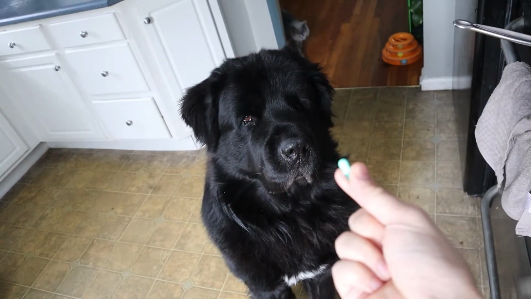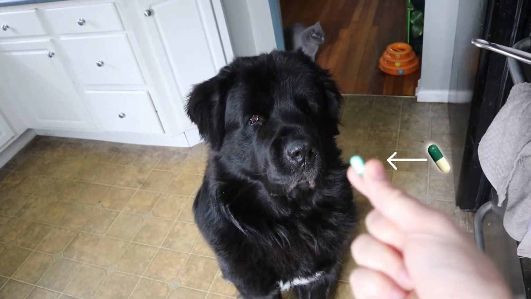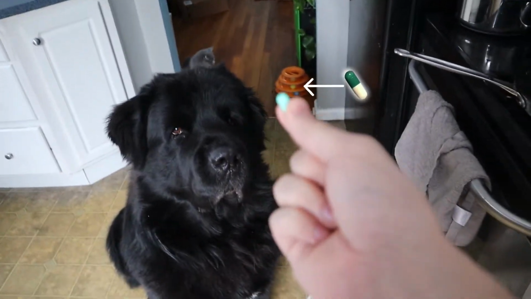Grizzlemaw has an ear infection. Because of that, he needs to take these antibiotic pills. The problem is he knows exactly what they are and how to avoid them.